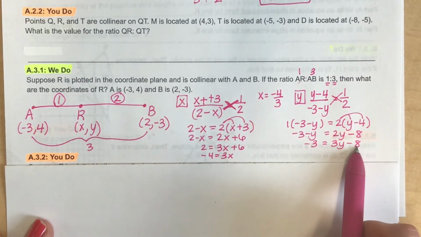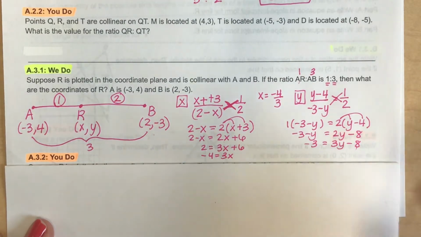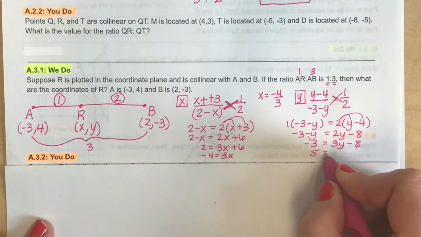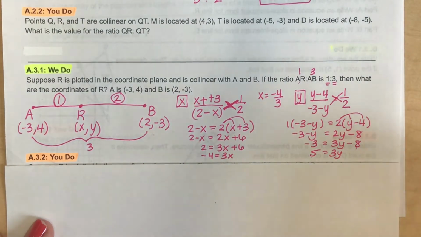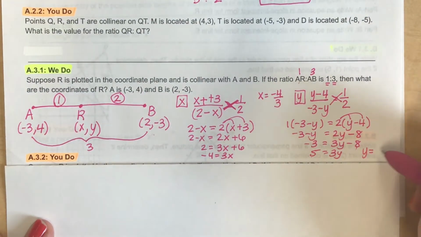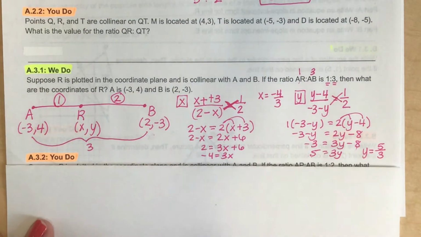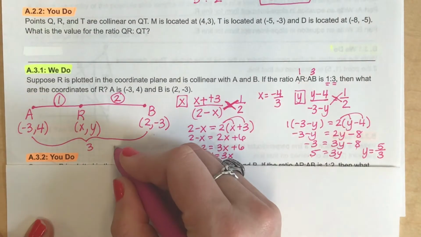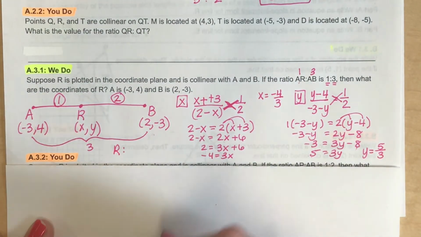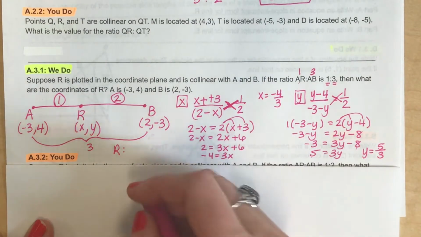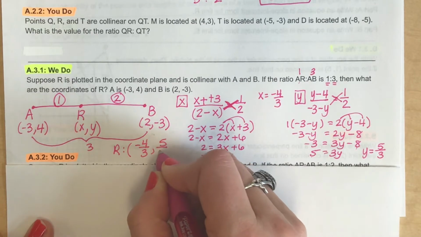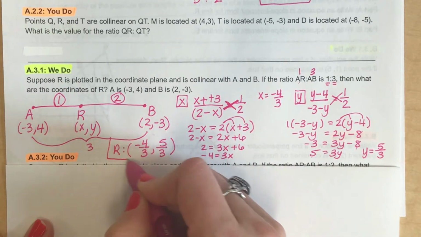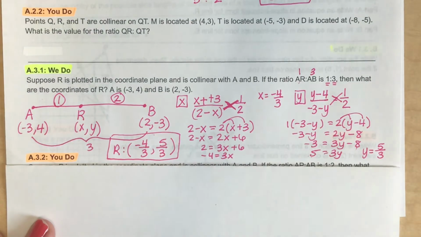And I'm going to move this negative 8 over by adding it. So you get 5 equals 3y. My last step is divide both sides by the 3. And you get y equals 5 thirds. So my final answer, the coordinates for point R are, where's my x value? Here it is. Negative 4 thirds and positive 5 thirds. And there is my final answer.